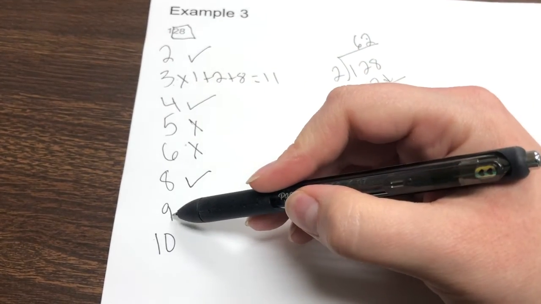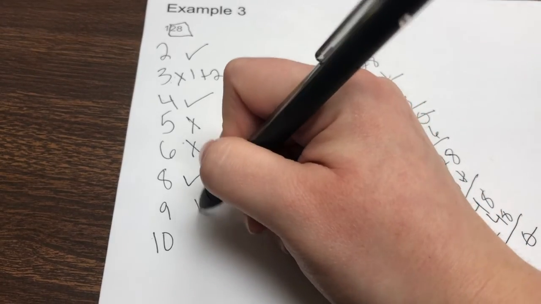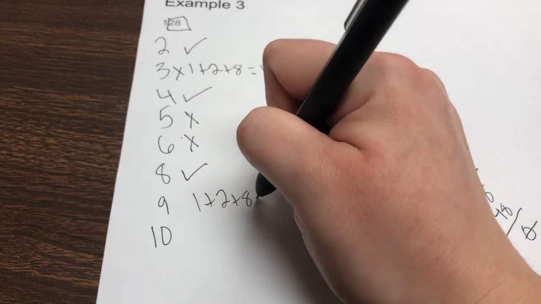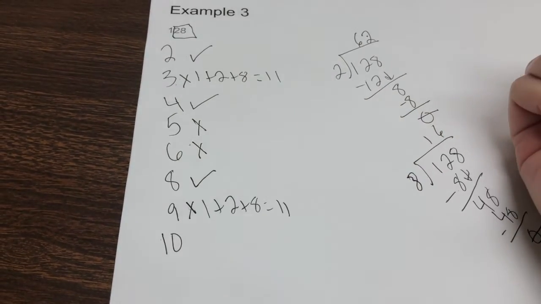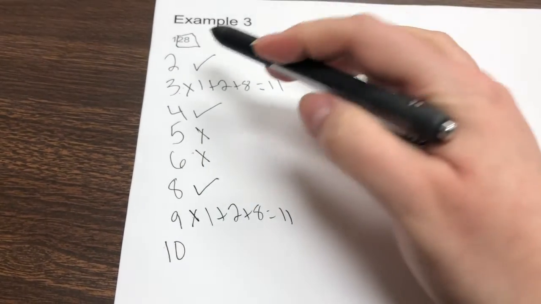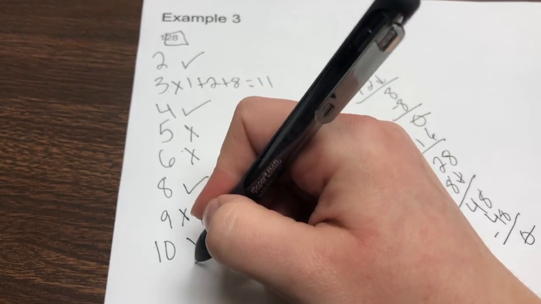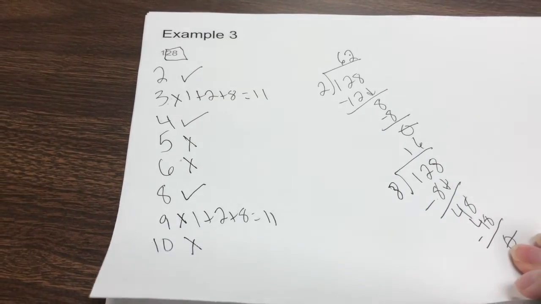All right, 9, so I need to add up the digits. 1 plus 2 plus 8 is 11. It's not a multiple of 9, so not divisible by 9. And does it end in a 0? No. So not divisible by 10.